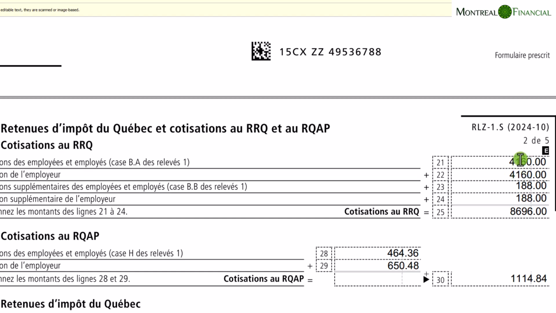Starting in 2024, there's a second level of QPP contributions, as there is with CPP as well. And the max in this case is 188.